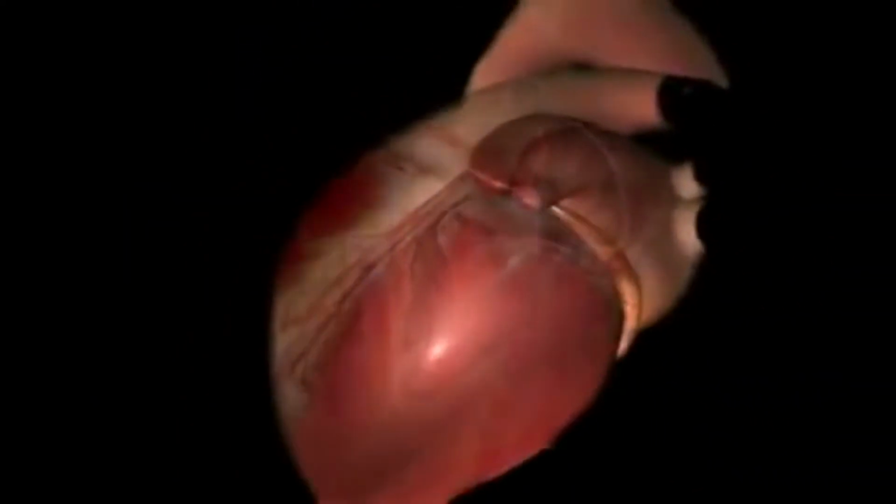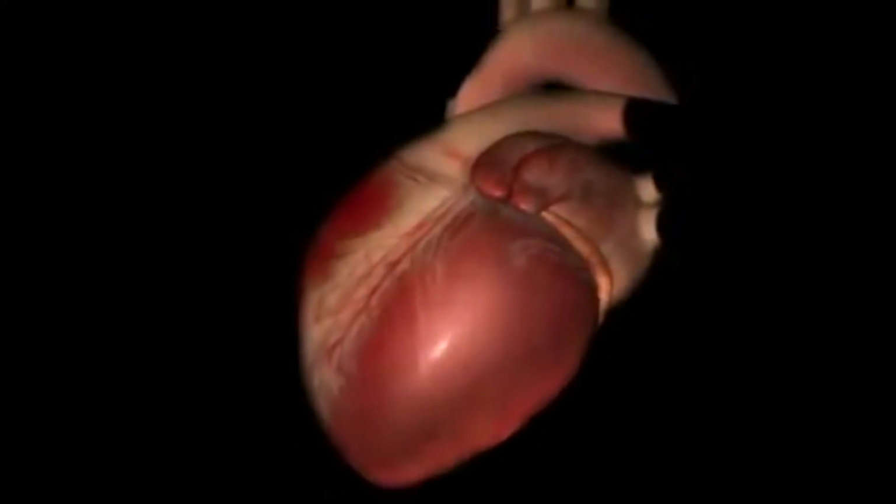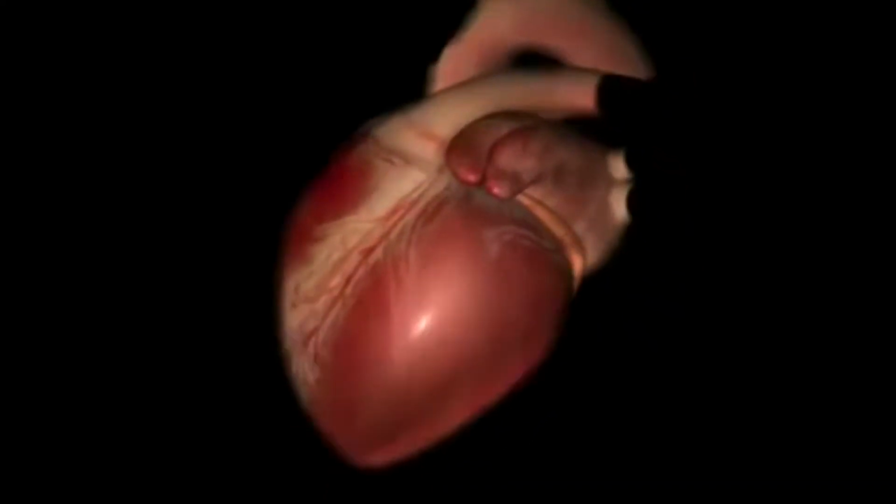The thickened wall takes up more space inside the lowered heart chamber, which allows less room for an adequate amount of blood to be supplied to the body, which in turn may cause heart failure. Early treatment can help to reverse or slow down the progress of this disease.